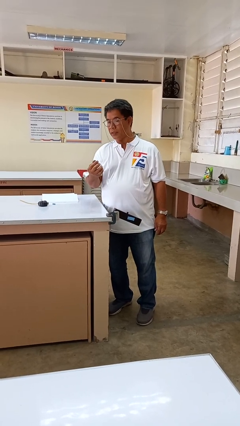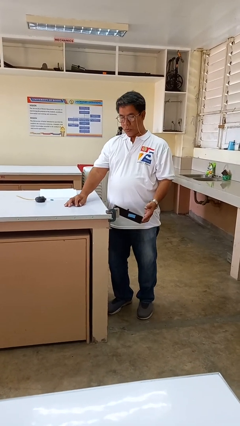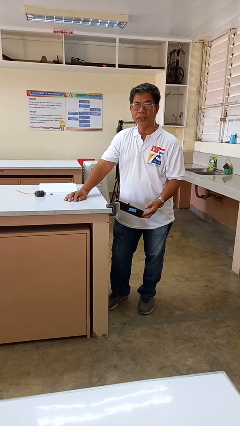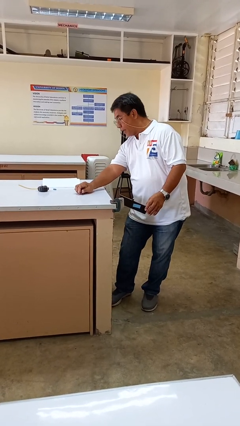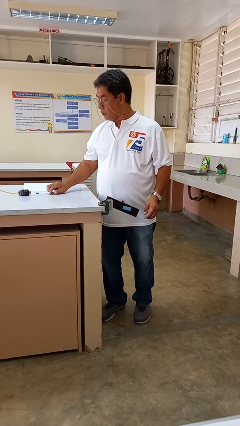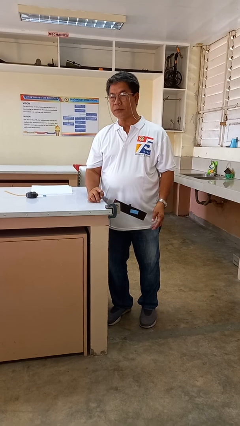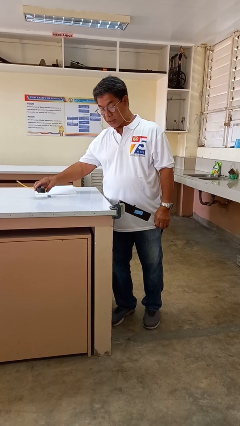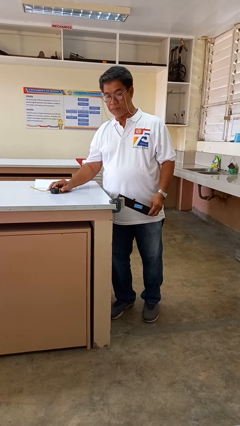So our projectile here is a steel ball, and we have to launch this projectile in 5 different angles: 15 degrees, 30 degrees, 45 degrees, 60 degrees, and 75 degrees. And likewise, when we launch this projectile, it covers the horizontal distance and will be measured correspondingly to each angle by a measuring tape.